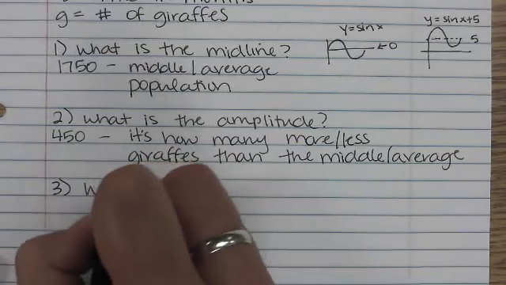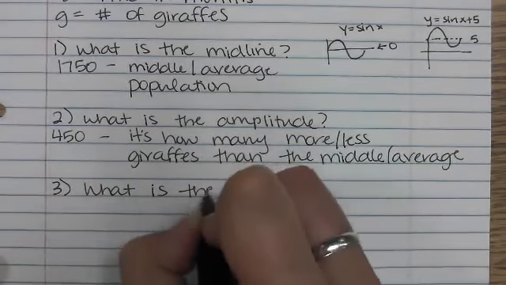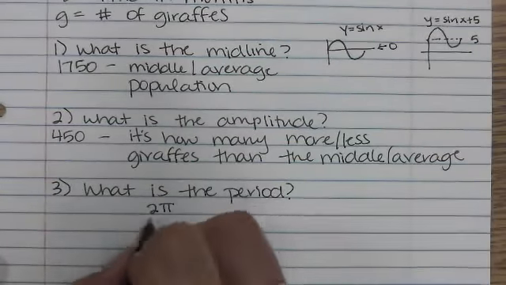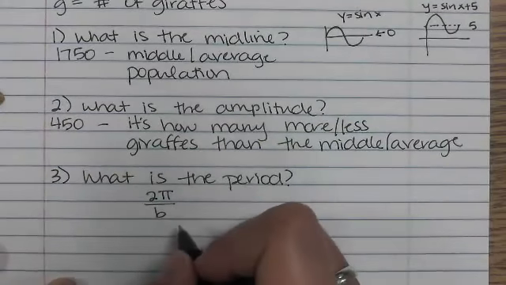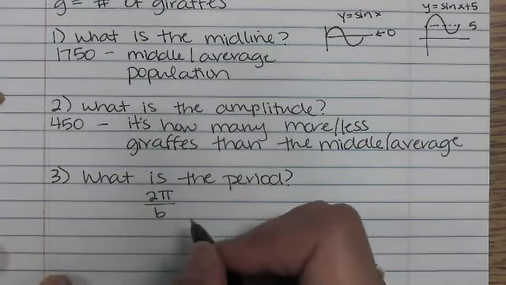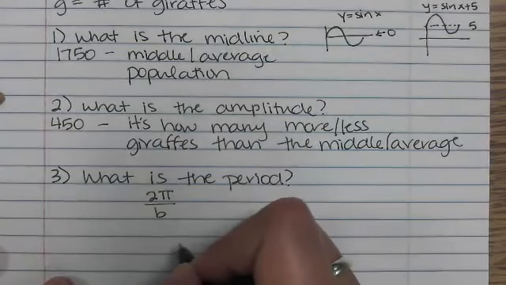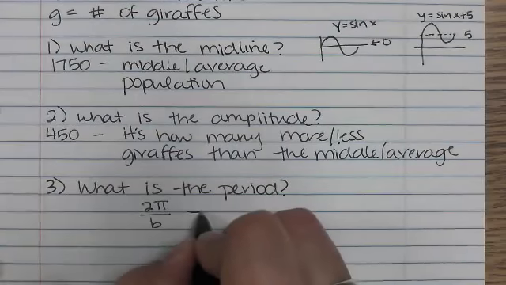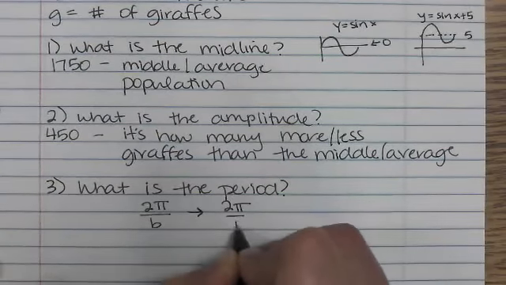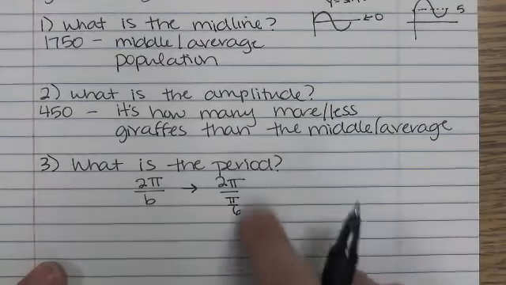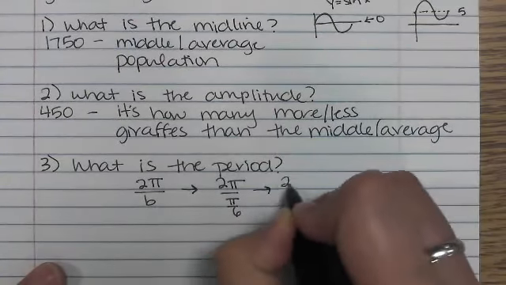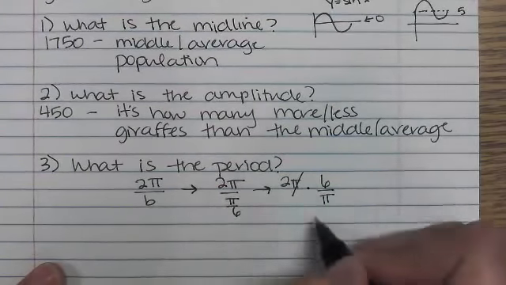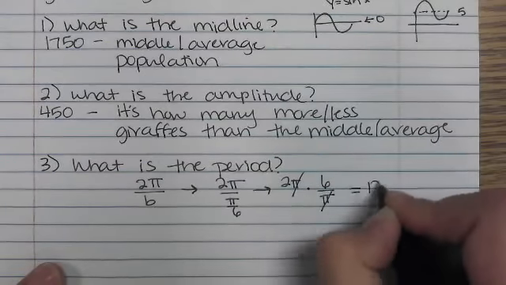Next, if we look at the period of the graph, if you guys recall, to find the period, we always do 2 pi, which is a normal period for a cosine graph, which is what our equation is, divided by the value for b. So the value for b of this equation is pi 6th. So I'm going to say 2 pi divided by pi 6. That's hard for me to do in my head like that, so I'm going to do keep it, change it, flip it. The pi's cancel out, and so I just get 12.